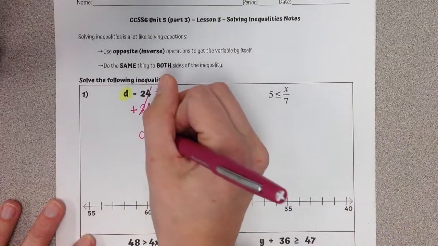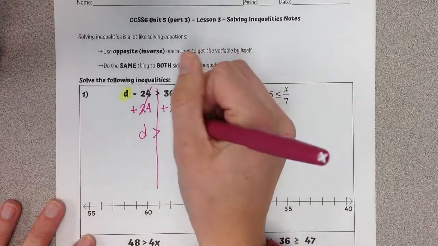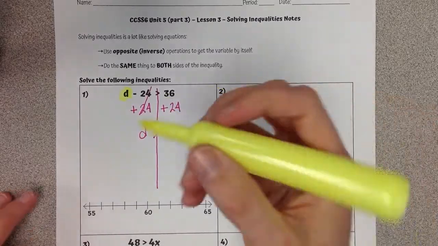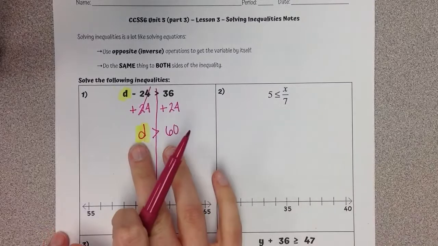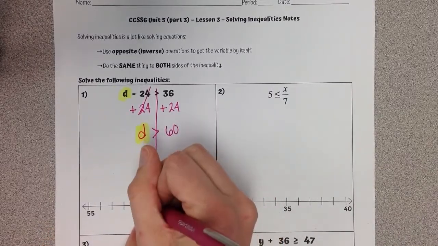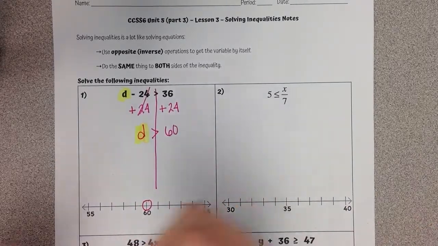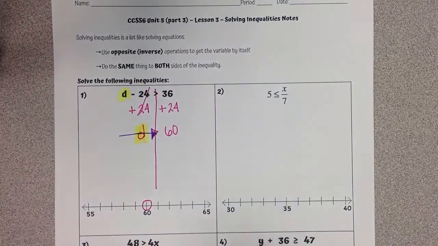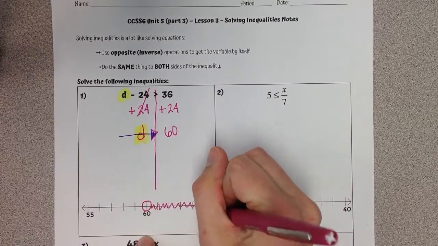I'm going to bring down my inequality sign. And then 36 plus 24 is 60. I'm going to highlight my variable so I can identify if it's on the left side of the inequality. It is, okay? So I'm going to find my point 60. There's no equal to part, so it's an open circle. Since my variable's on the left, my inequality looks like an arrow pointing in the direction I need to shade. I'm shading to the right.